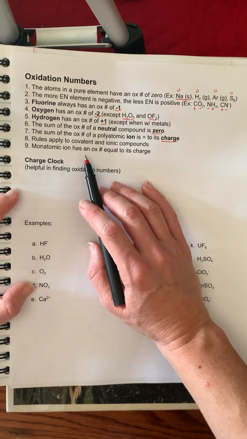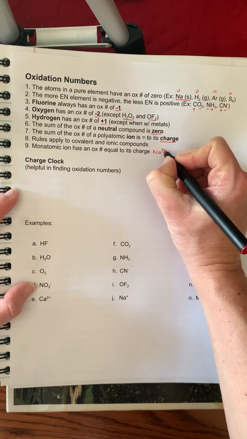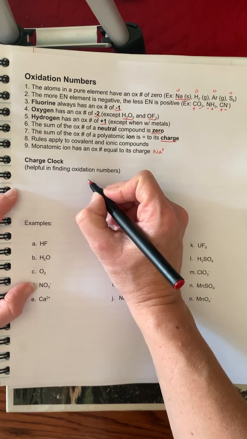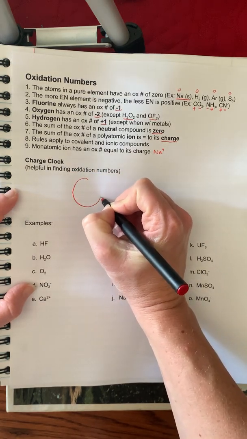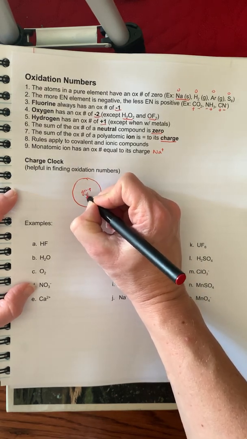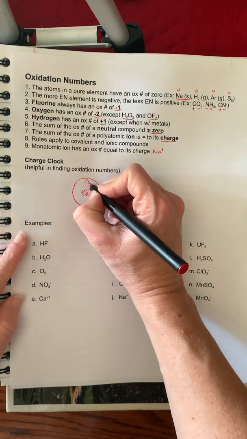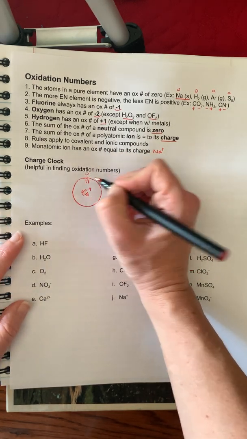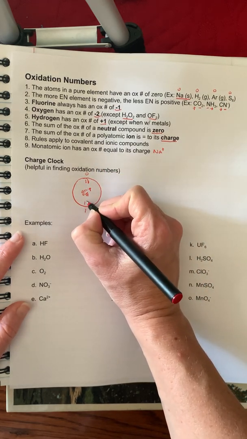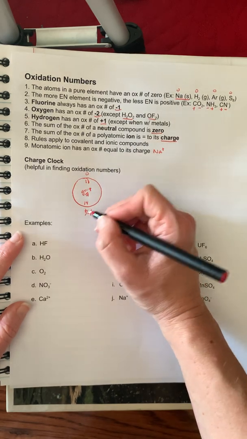Monatomic ion has an oxidation number equal to its charge. So if I have Na+, that's one atom with a charge, it's going to be +1 oxidation number. Remember, the charge clock is very helpful. Some of them don't work all of the time, but inside we have the group number, starting with 18 at the top, which is the noble gases. They will have a charge of 0. And then down here at the bottom is group 14, which would have plus or minus 4 as their charge.